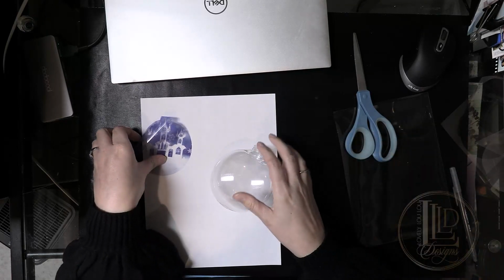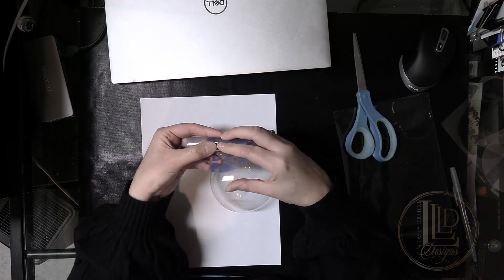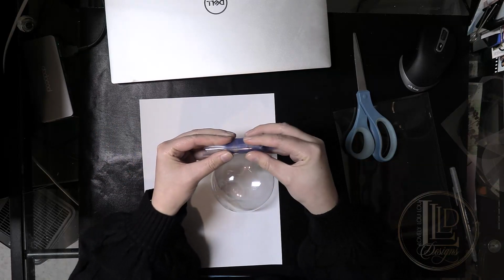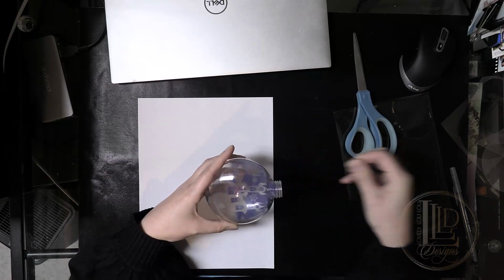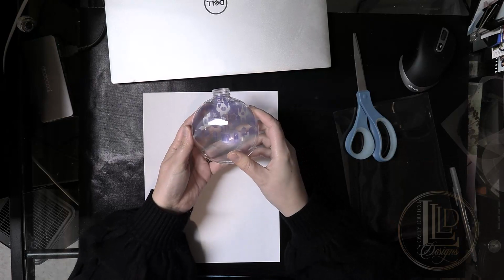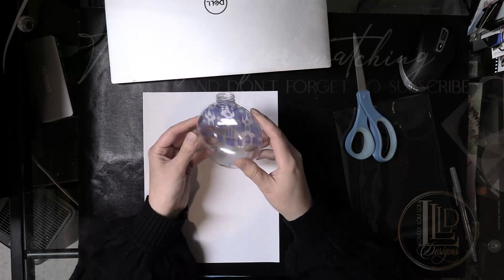And the one with the graphic, same deal. Roll it, pop it in, and there it is. Perfect fit.